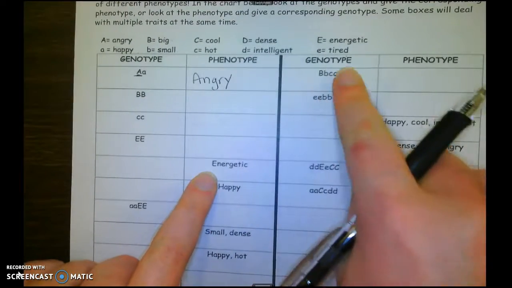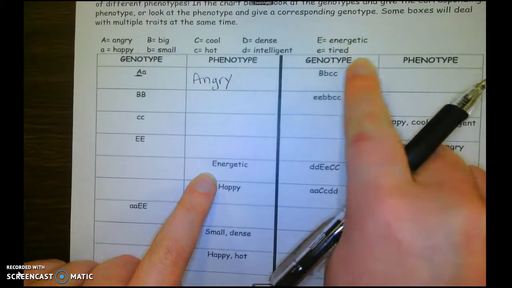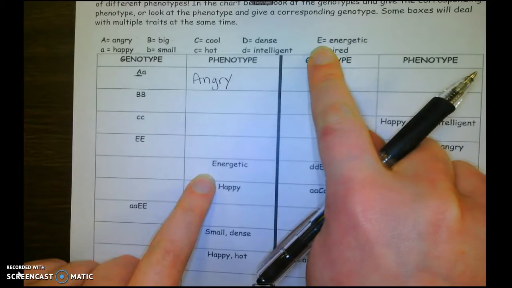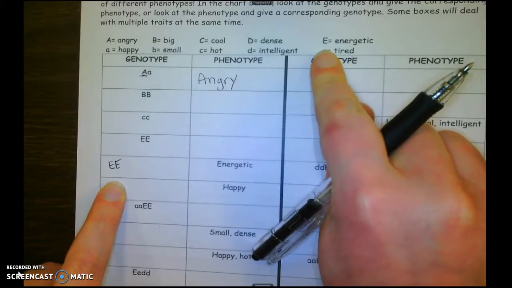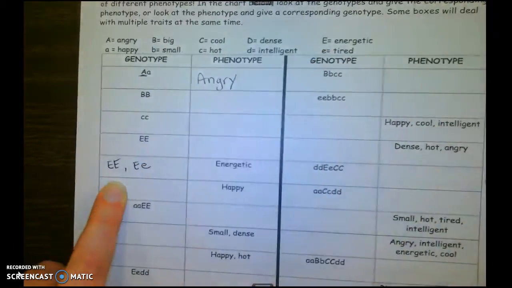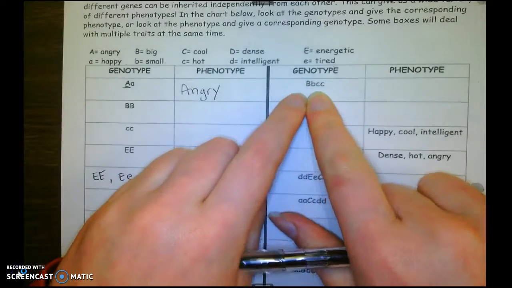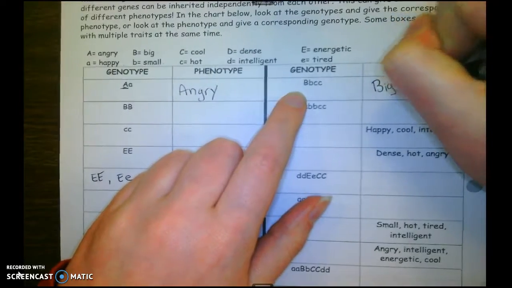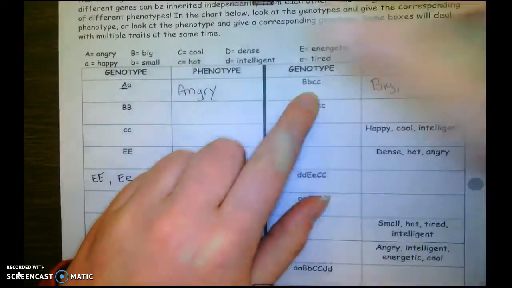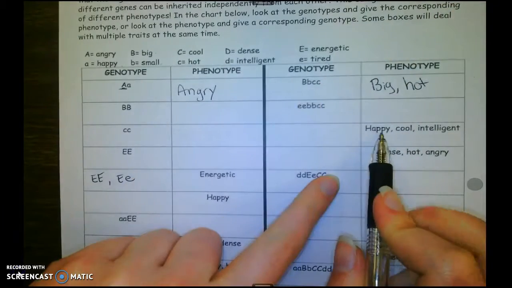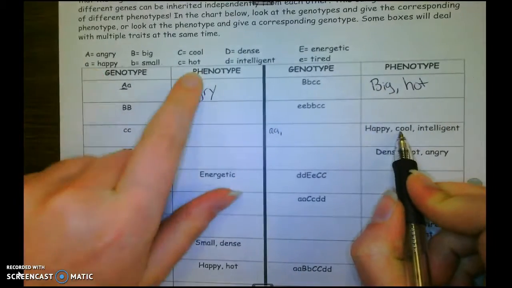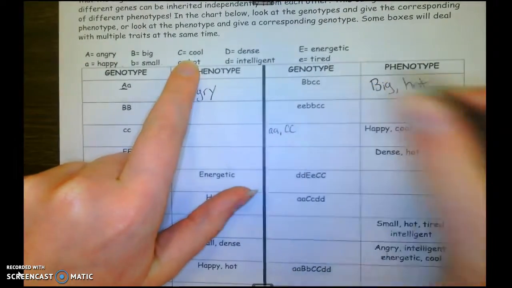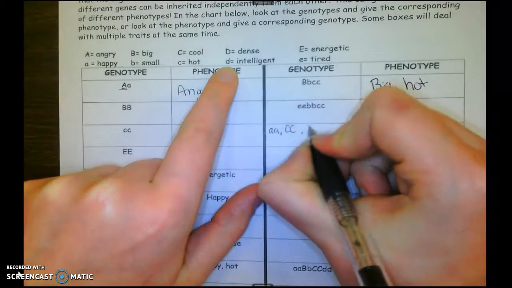Well, energetic is starting with E, so there's two genotypes that we could have. We could either have big E, big E for energetic, or another way that we could do it is big E, little e. You might have more than one trait. Big B, little b. Well, that would be, hey, dominant, that's going to be big. And little c would be hot. Happy, cool, intelligent. Well, happy is going to be little a, little a. Cool is capital C, so big C, big C. Intelligent, little d, little d.